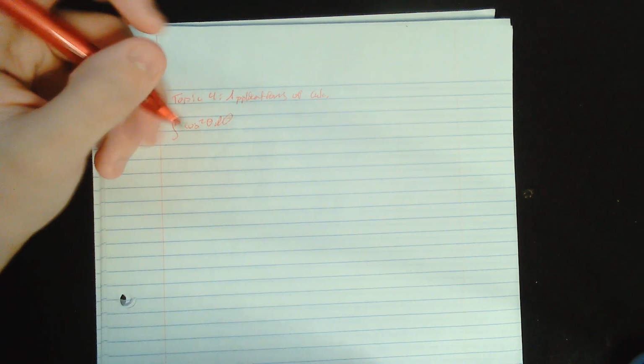So now we're going to use these identities in an application. We're going to do calculus for this one. So we'll do topic 4, applications of calculus. Alright, so we're going to solve the integral of cosine squared of theta d theta. We'll begin by using the identity we just found: 1 plus the cosine of 2 theta over 2 d theta.